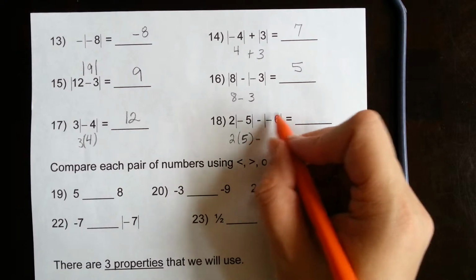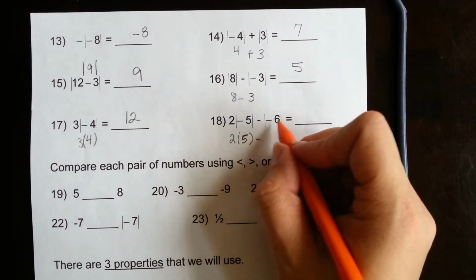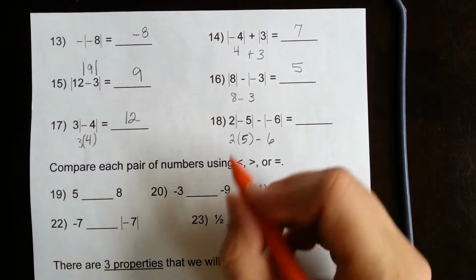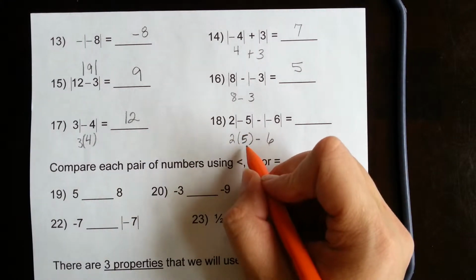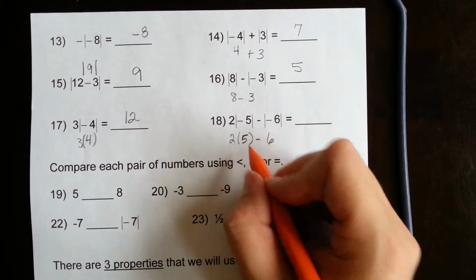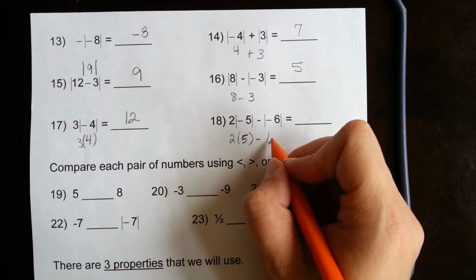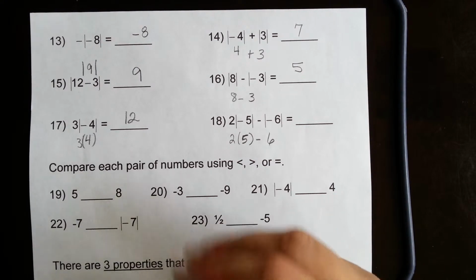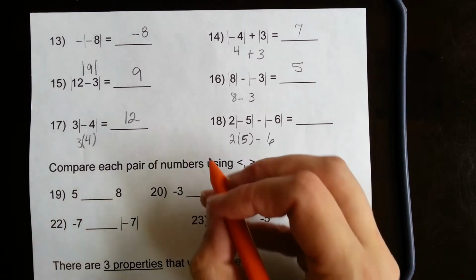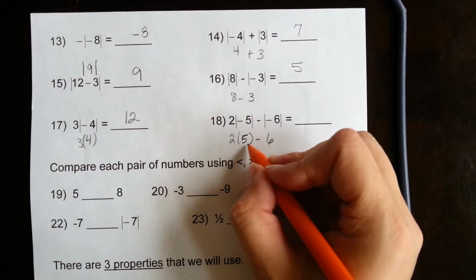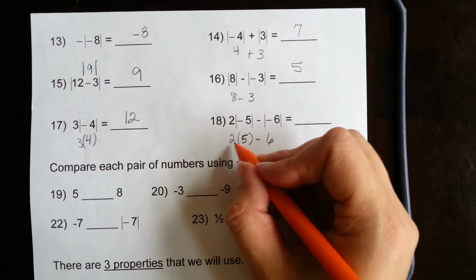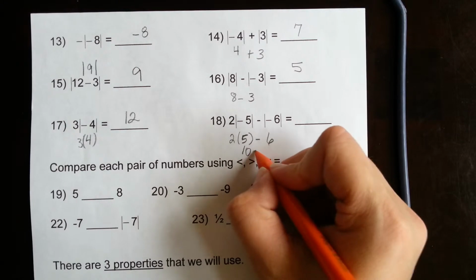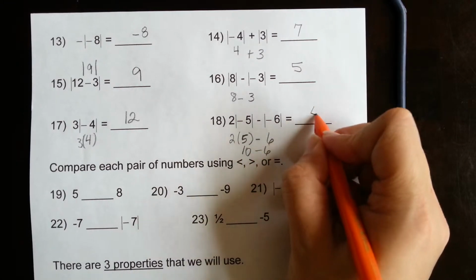Now we have minus absolute value of -6. How far is -6 from 0? It is 6 away. Notice I put this one in parentheses so that I could still indicate this multiplication between the two things. And I didn't put that one in parentheses because it didn't have a symbol with it, and I'm not indicating multiplication. So here I have 2 times 5 minus 6. I do the multiplication part first, so 2 times 5 would be 10 minus 6, which would give me 4.